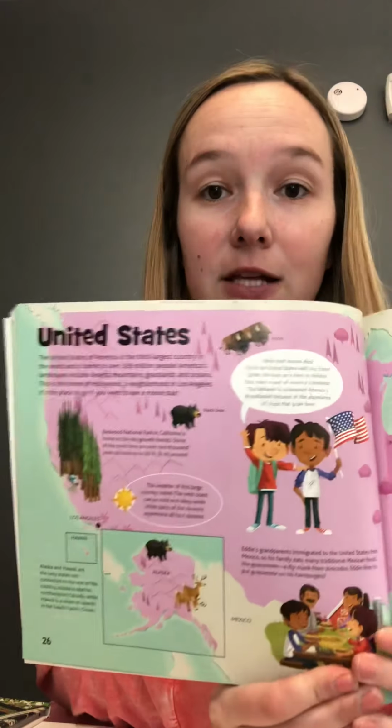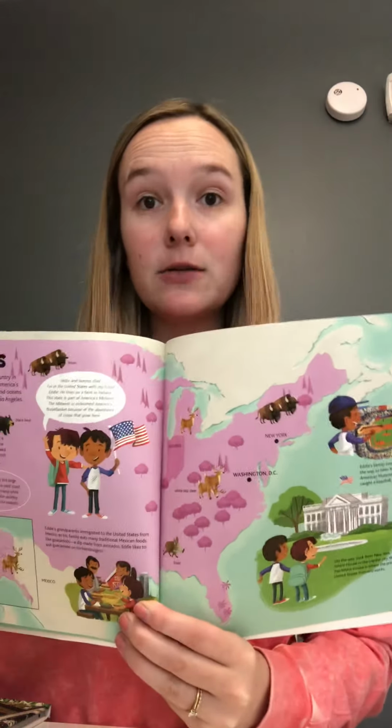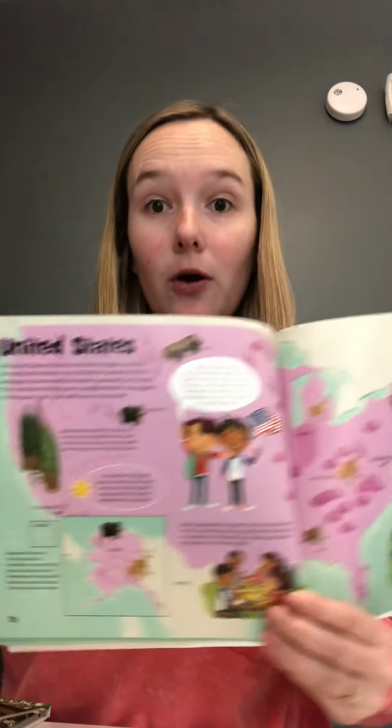There's also the United States. So remember, the United States is also in North America. Canada is in North America, Mexico, and the United States. So this says the United States of America is the third largest country in the world and is home to over 326 million people. America's landscapes include deserts, mountains, grasslands, and oceans.